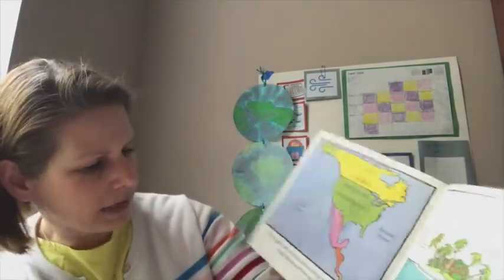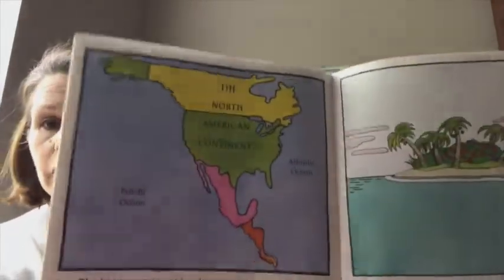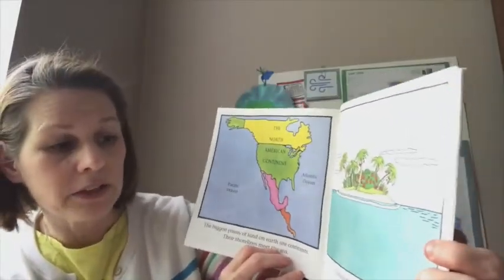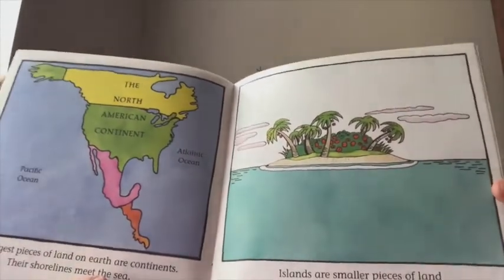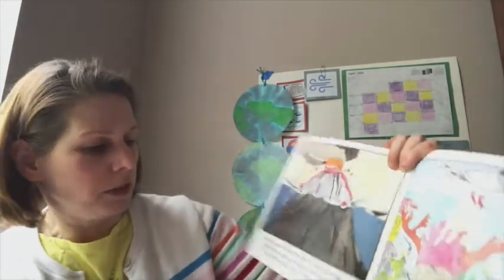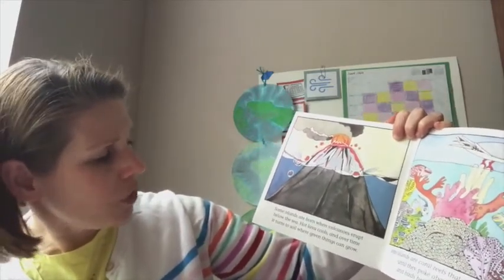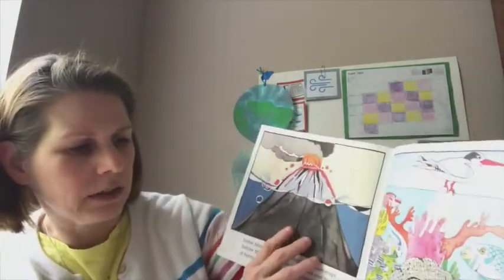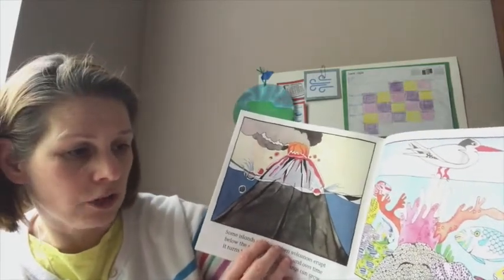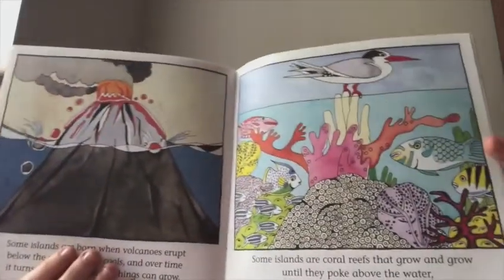The biggest pieces of land on Earth are continents. Their shorelines meet the ocean. Islands are smaller pieces of land that rise up out of the sea. Some islands are born when volcanoes erupt. Below the sea, hot lava cools, and over time it turns to soil where green things can grow. Some islands are coral reefs that grow and grow until they poke above the water and birds bring seeds to them.